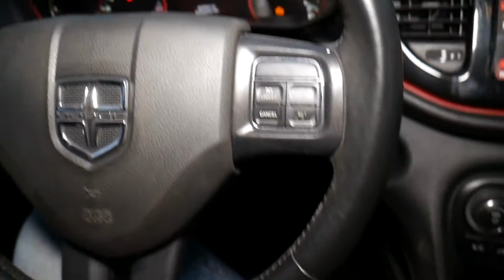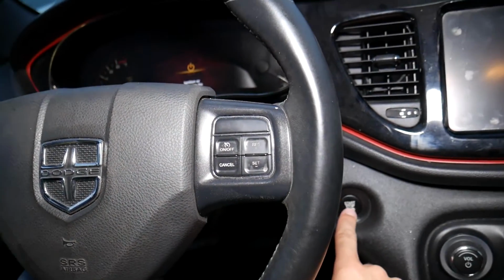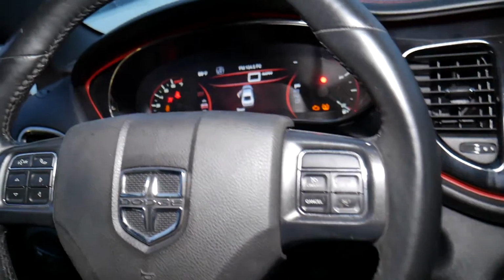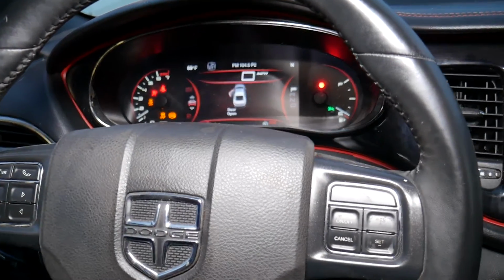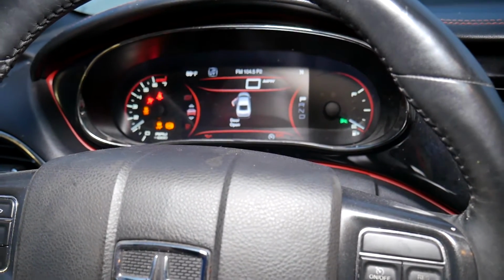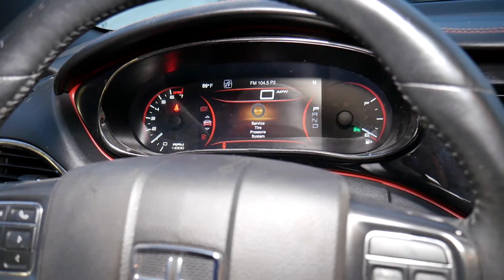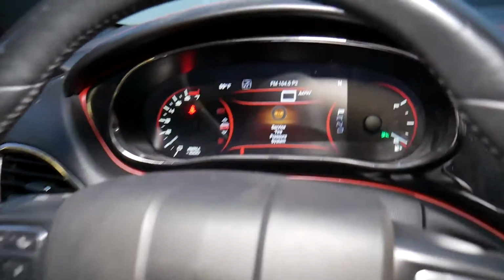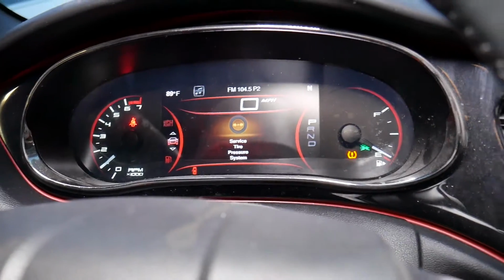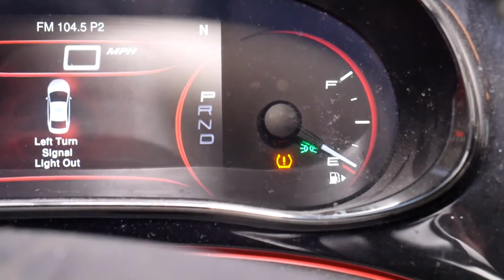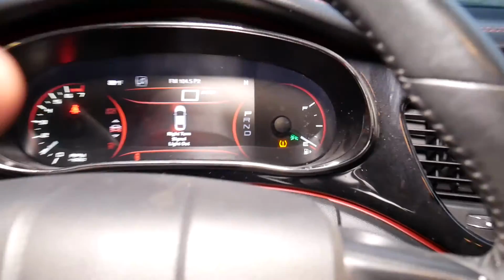Let's go ahead and turn the car off now. Let's turn it back on. Let me start it now and see if that engine light is still on. Check it out, engine light is gone. The only light that we have blinking now is for the TPMS, tire pressure monitor. That's the only light you can see, but the engine light is completely gone.